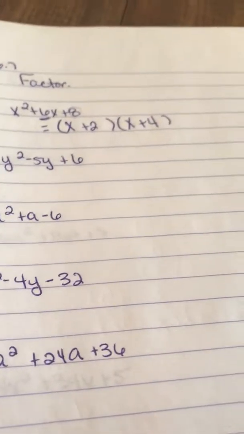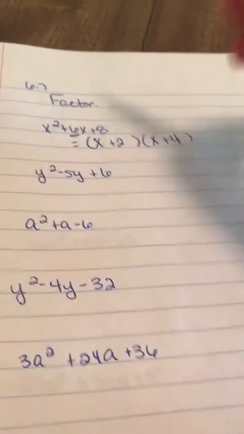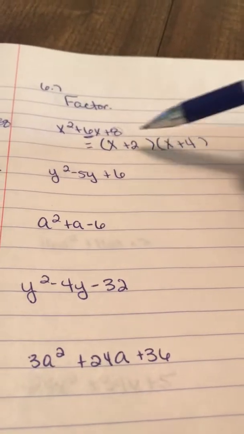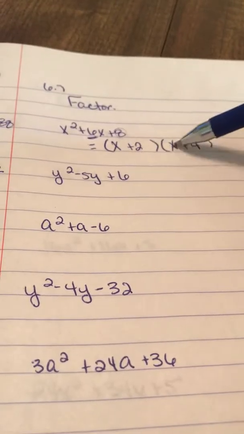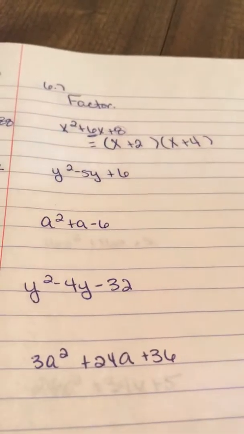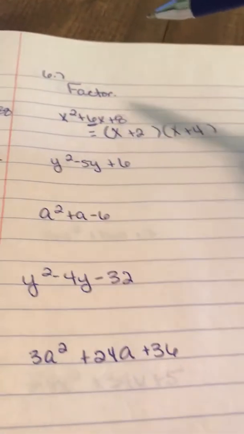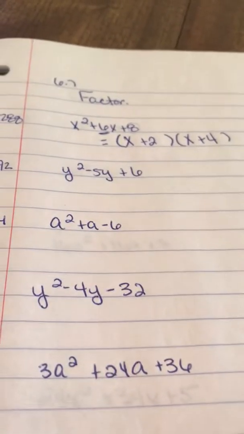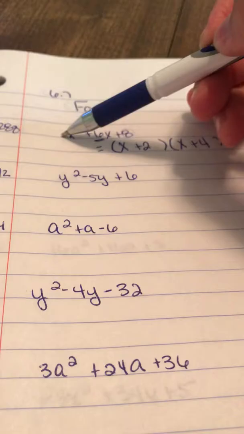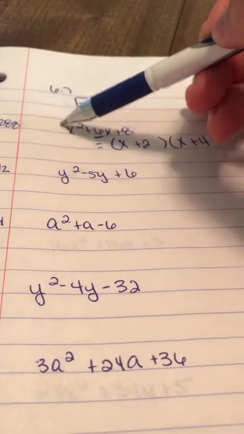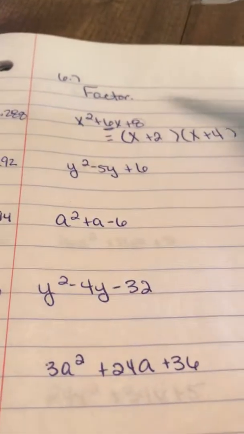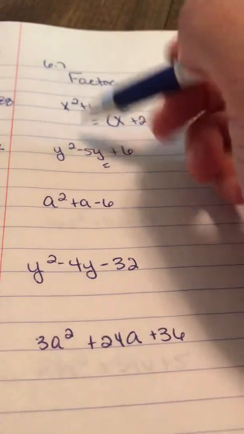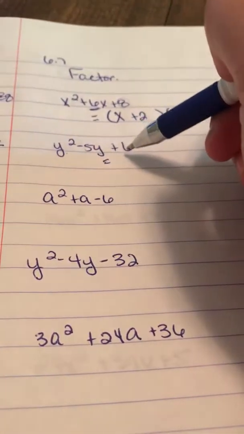So there's your factoring. So if you multiply this out, FOIL it back out to check it, x times x is x squared, 4x plus 2x is 6x, and 2 times 4 is 8. So like I said, you're doing the reverse of multiplying, so you're doing the reverse of FOIL. And so anytime this coefficient's a 1 or a small number or a prime number, guess and check's usually easy to do. So for this one here, you've got y squared minus 5y plus 6.